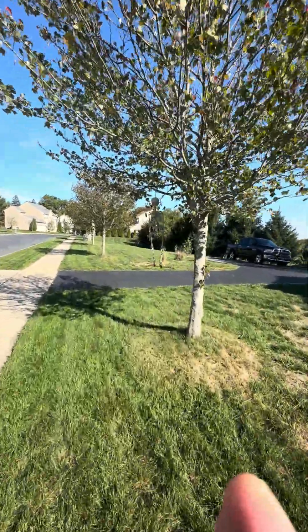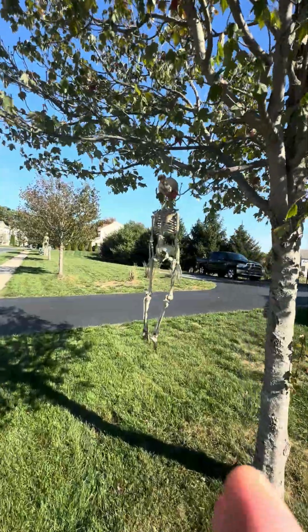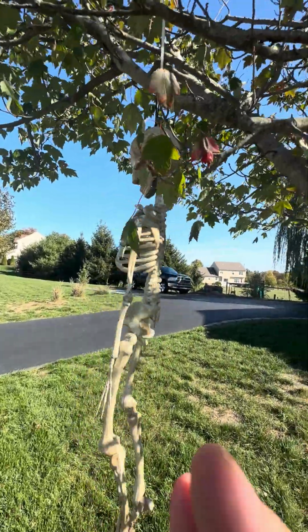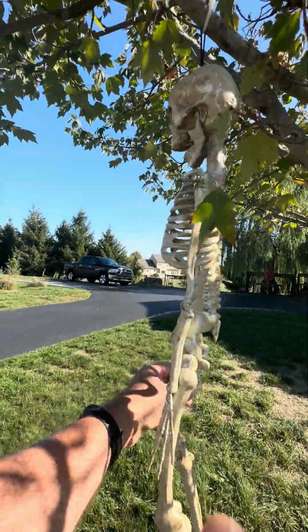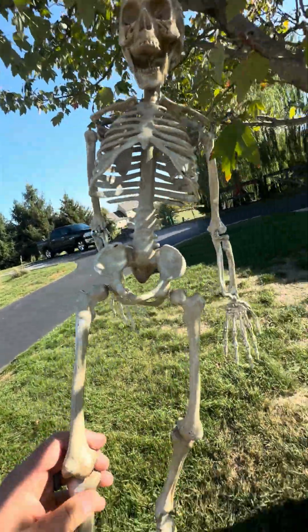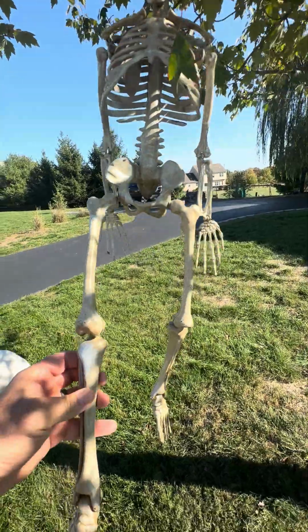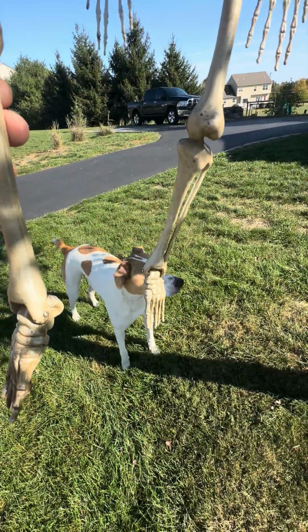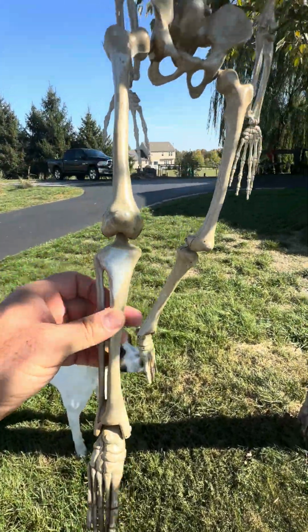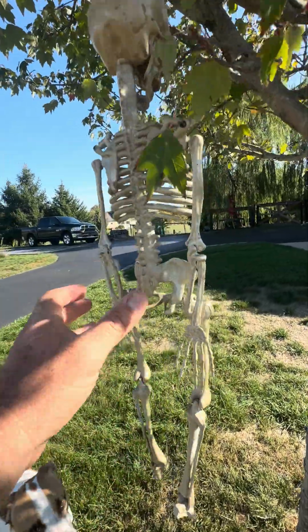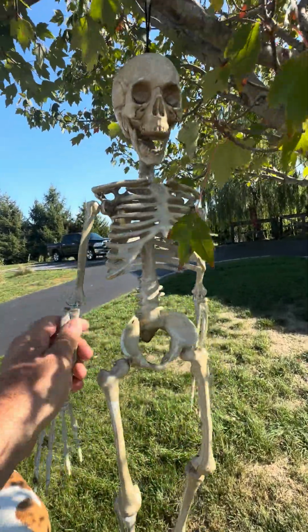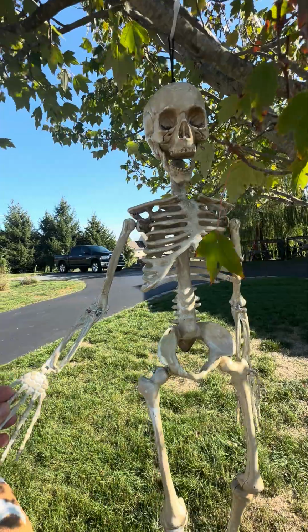Check out the Oberst house here. We're already all set up for Halloween. So this is probably, I don't know, $10 for this thing. Got it from Lowe's. That's Bogey. He's got his own little bones. So check it out. Check out this skeleton hanging. We've got 6 for each of our trees here.